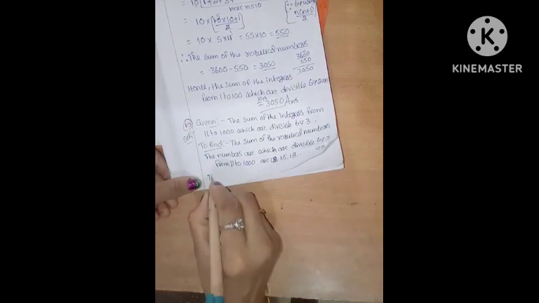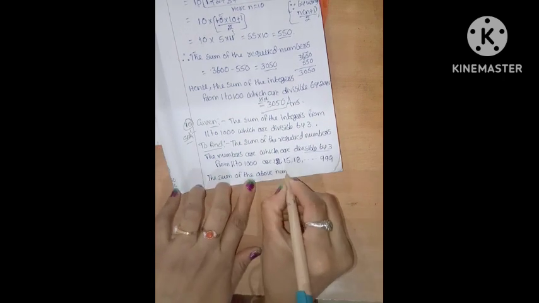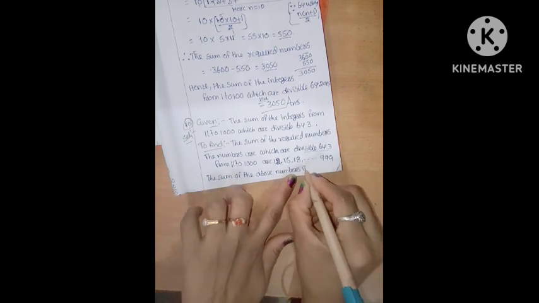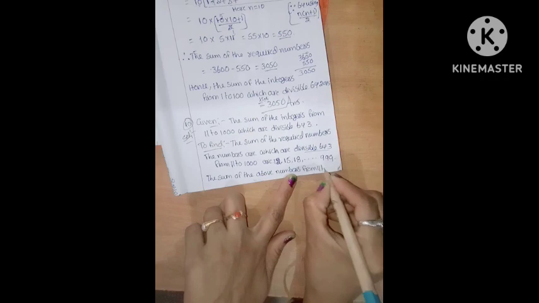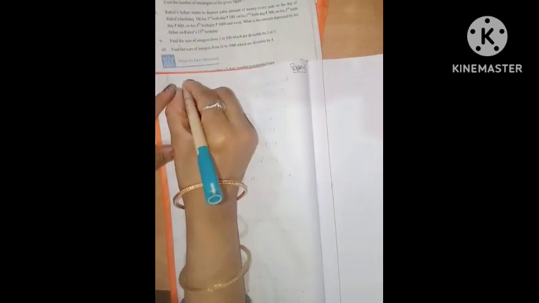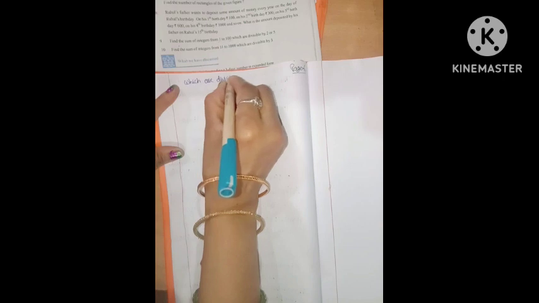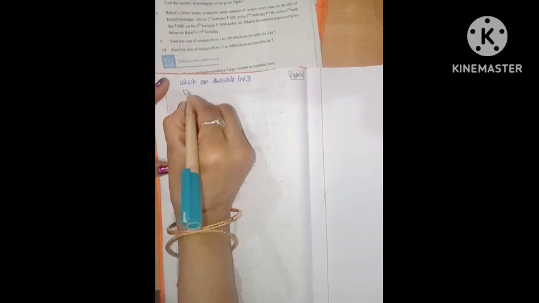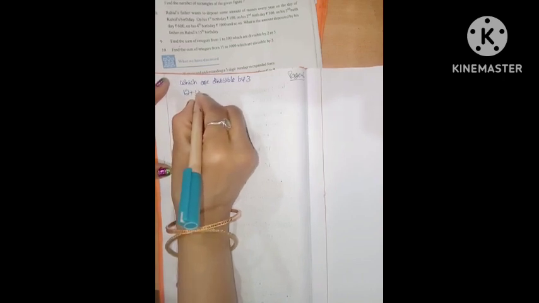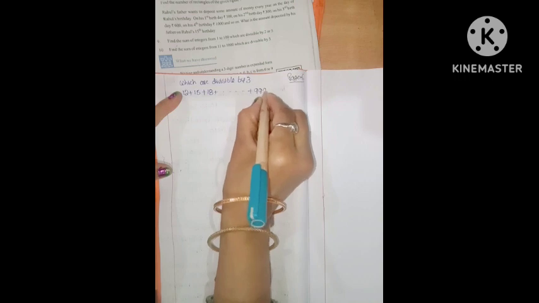So the sum of the above numbers from 11 to 1000 which are divisible by 3: 12 plus 15 plus 18 and so on plus 999.